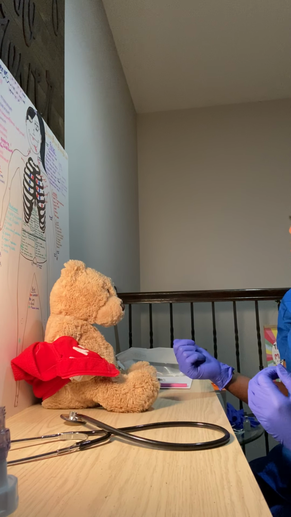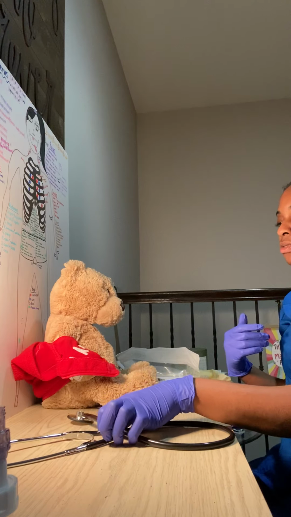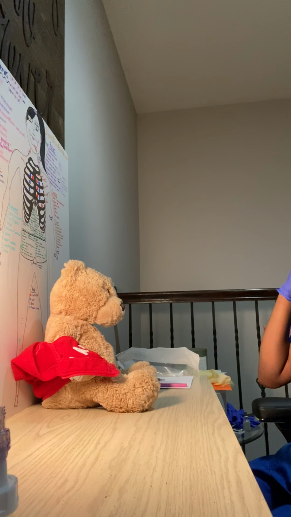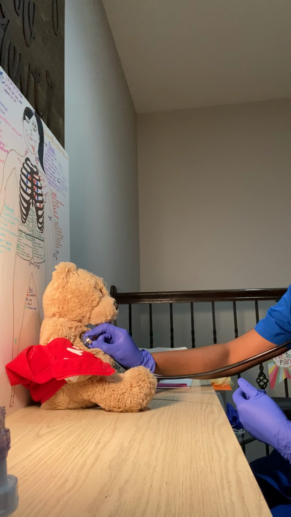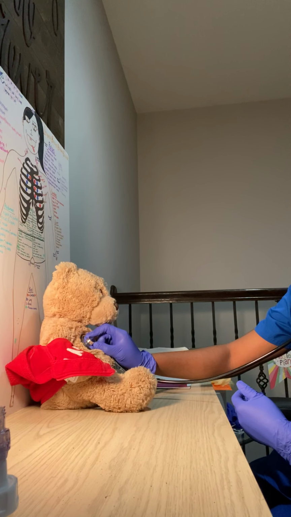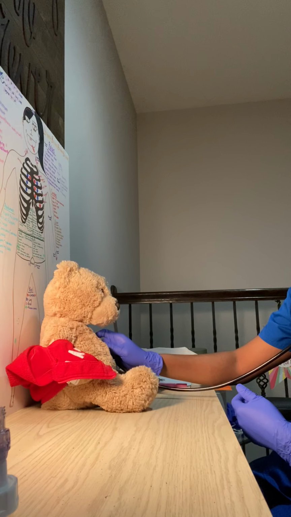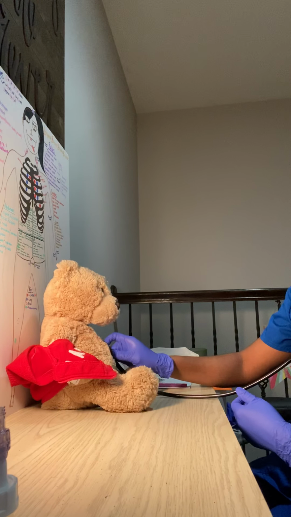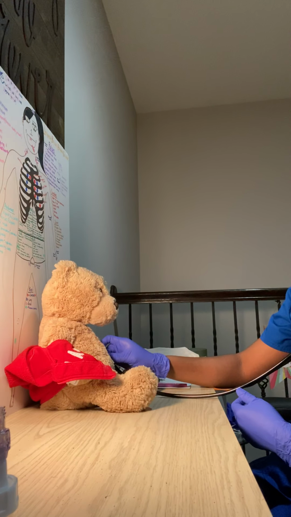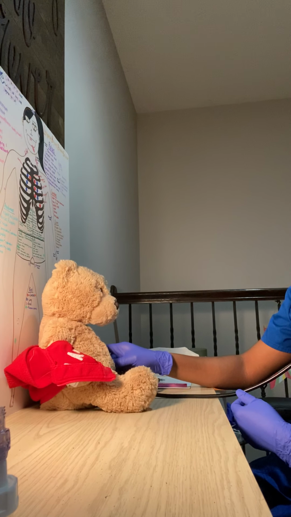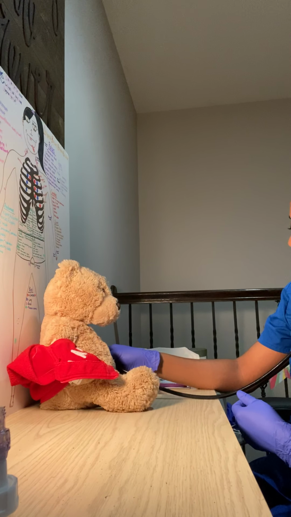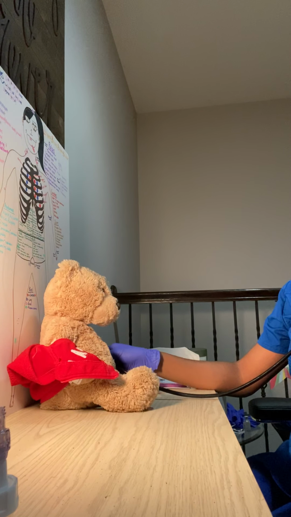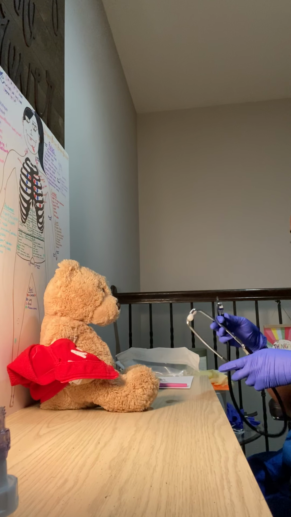Right here, right now, I'm also going to go ahead and do his cardiac, his heart sounds, so I can listen to the beats of his heart. I'm going to start at the aortic. Then I can move over to the pulmonic. I'm going to go down to Erb's point, then tricuspid, and over on this side is mitral, where I would listen to his heart sounds. Okay, those are normal as well.